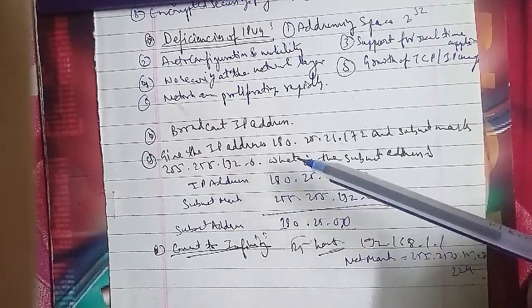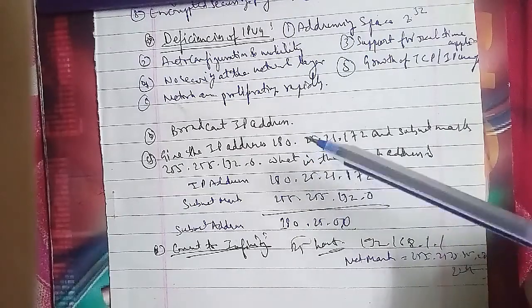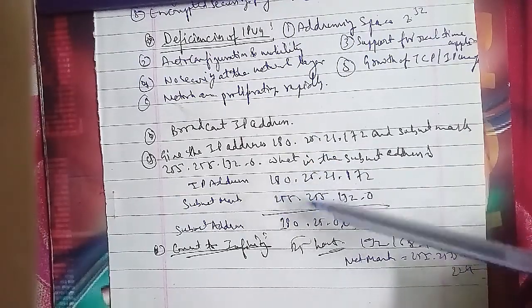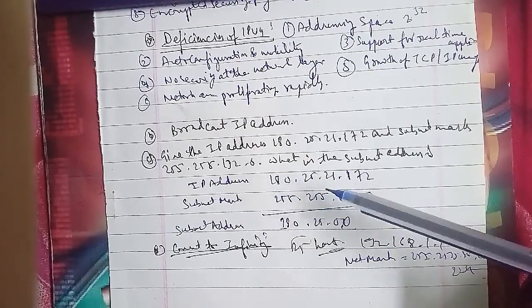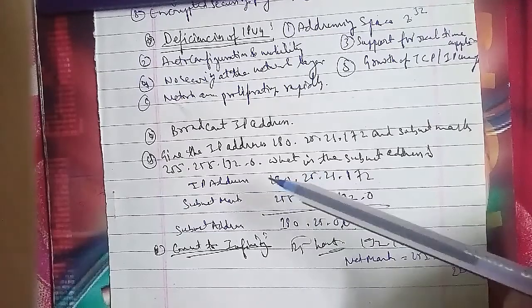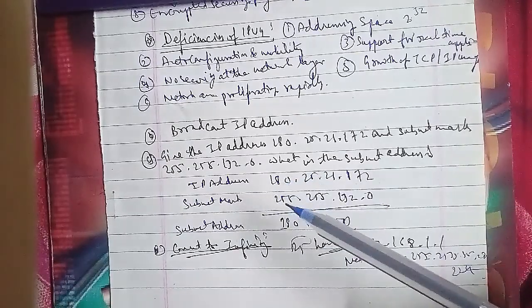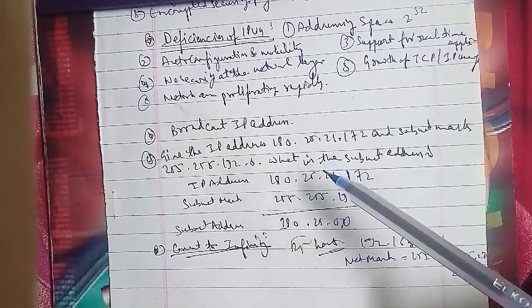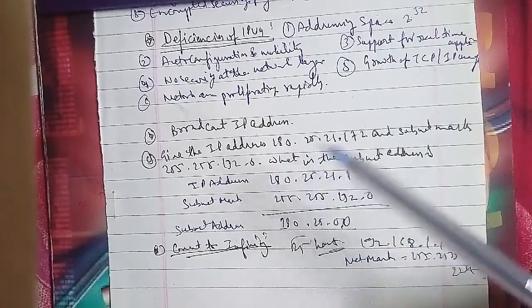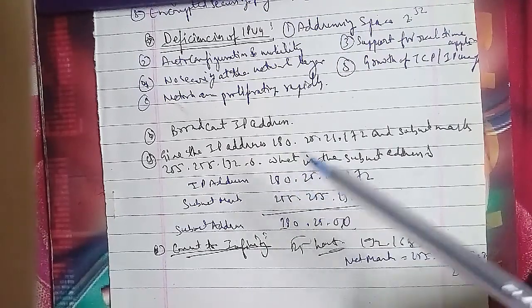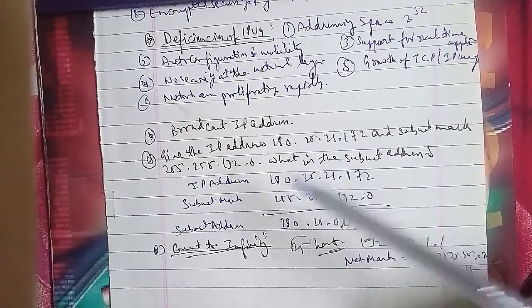Now we'll go ahead and define BGP. BGP stands for Border Gateway Protocol. It is a standardized exterior gateway protocol designed to exchange routing and reachability information between autonomous systems on the internet.